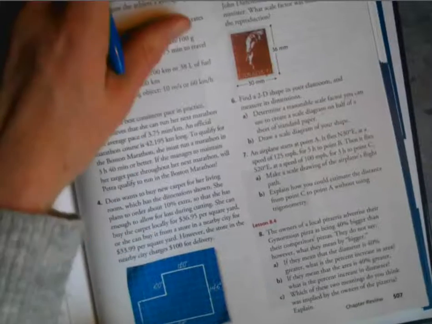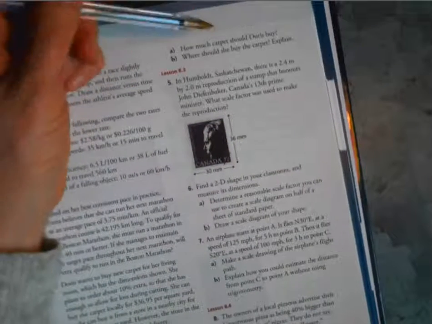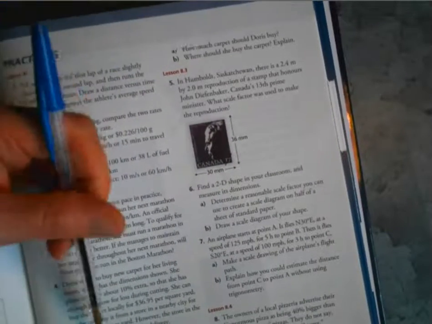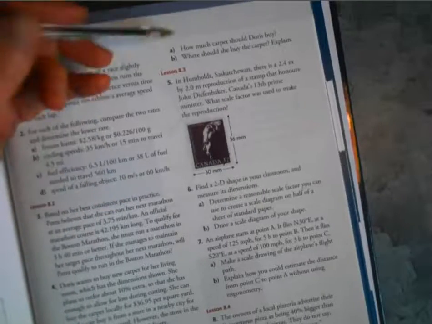So we have two questions here. How much carpet should Doris buy? And where should she buy the carpet? So presumably based on the prices, we want to try and figure that out. Okay, so how much carpet should Doris buy?